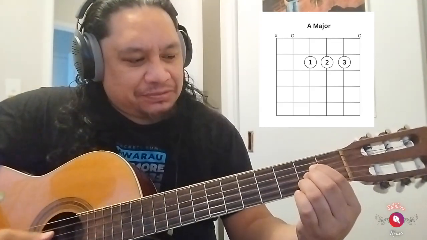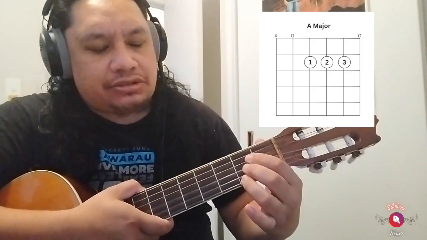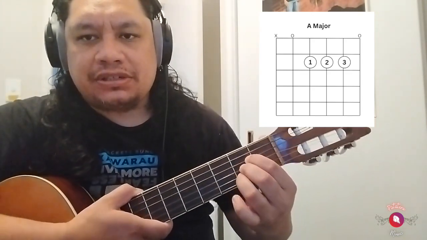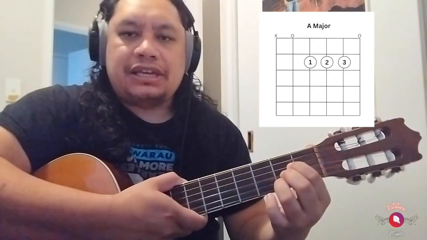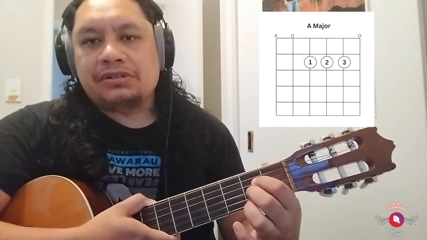Even though the diagram will be a straight line horizontally, realistically on the guitar, it's a little bit like that there. So it's not a perfectly straight line, but you kind of get it. So first finger on the second fret of the D string, second finger on the second fret of the G, and the third finger on the second fret of the B.